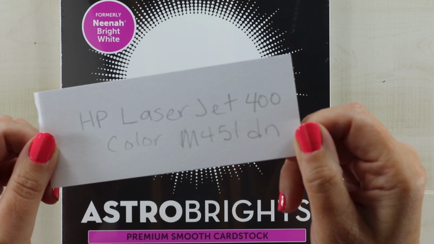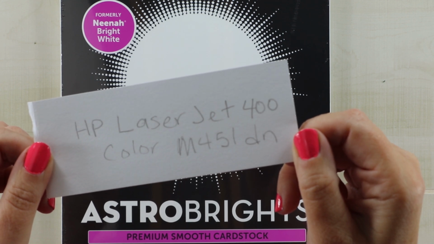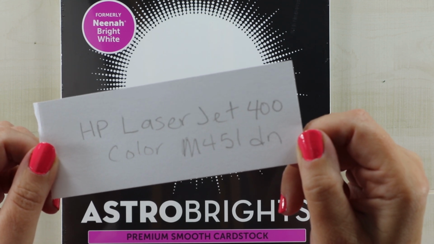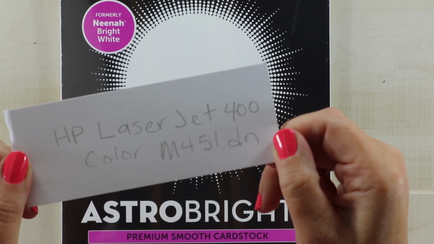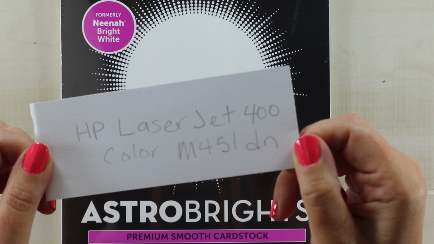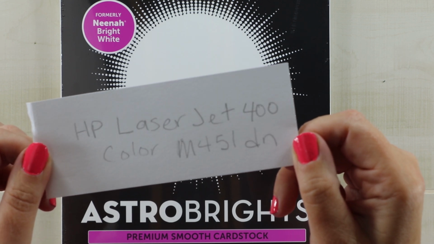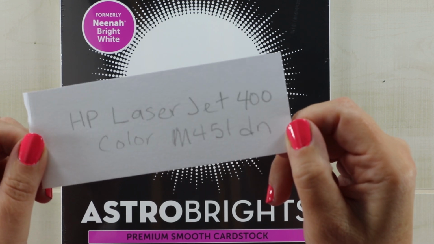I will though say that the toners are a little expensive, but they last a long time. So that's kind of a trade-off for getting a laser jet printer, is you get a much better print quality, but the toners are going to be a little bit more pricey.